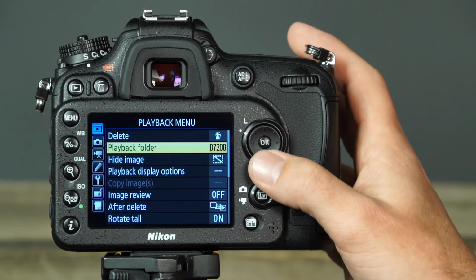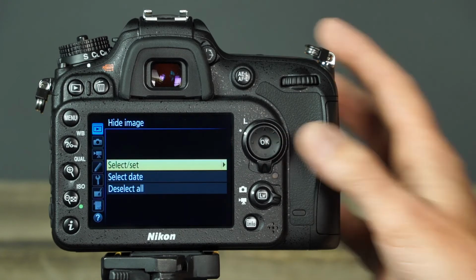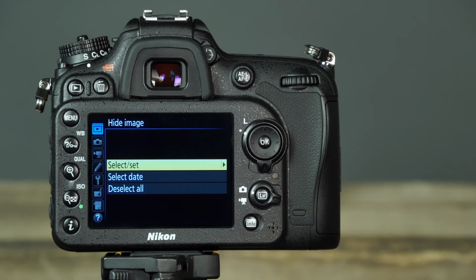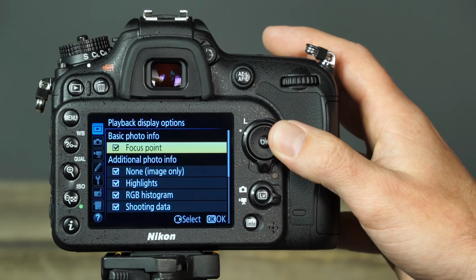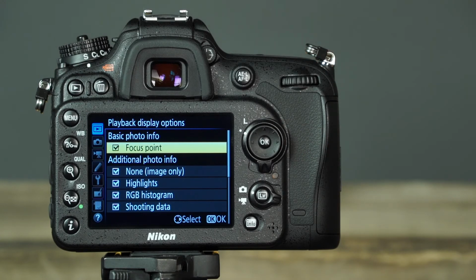The next option is Hide Image. With this option, you can select images that you'd like to only be viewed through the camera's Hide Image menu. Images that you select with this option cannot be deleted or played back. The next option is Playback Display Options. This is where you can choose which playback display options you'd like to be enabled.